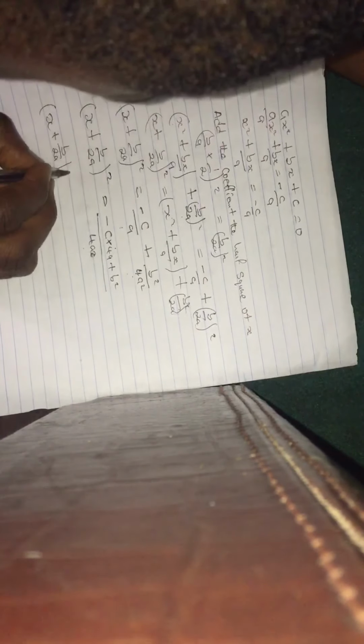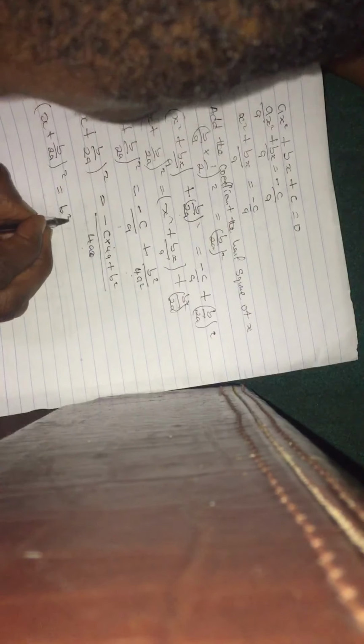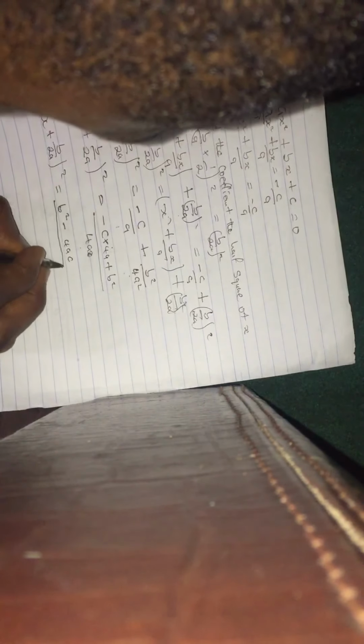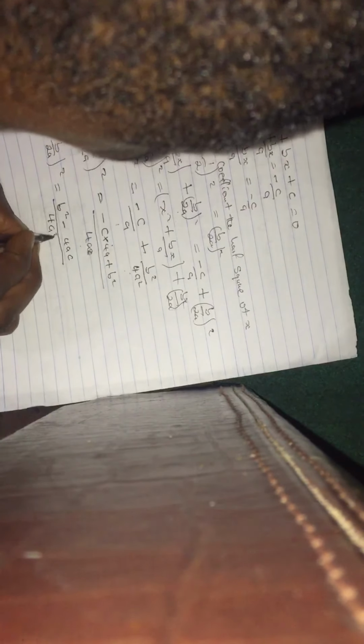So here we now have x plus b all over 2a all squared equals, now we arrange this by writing b squared. Now 4a times minus c is equal to minus 4ac all over 4a squared. Now we take the square root of both sides.